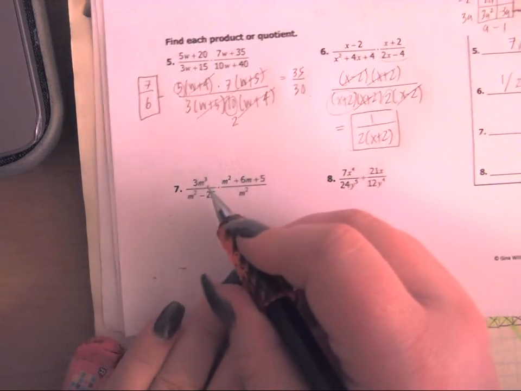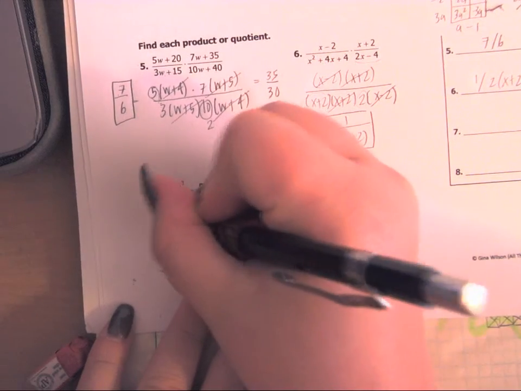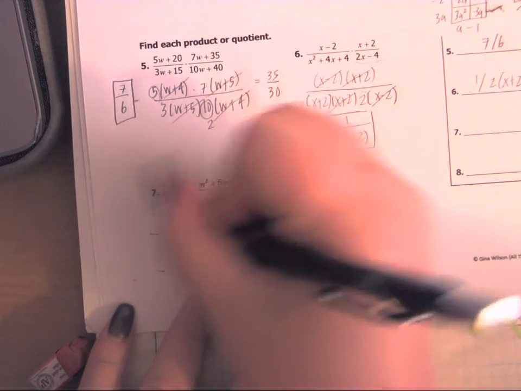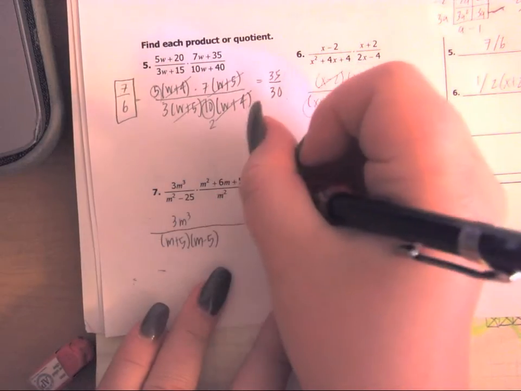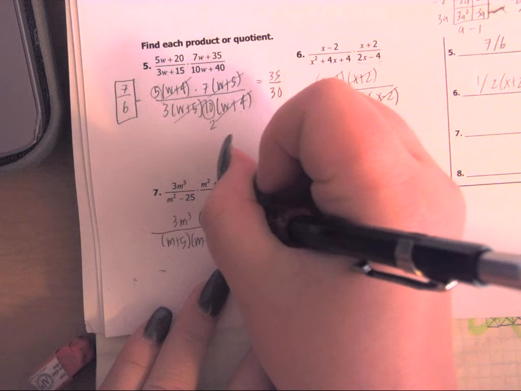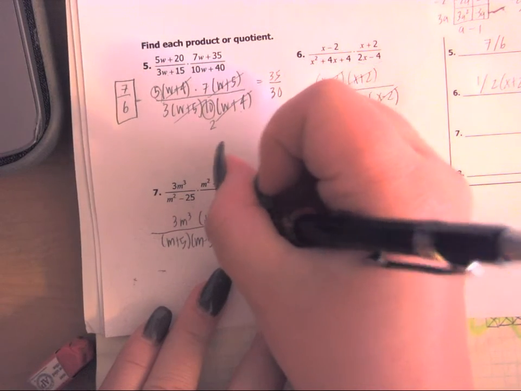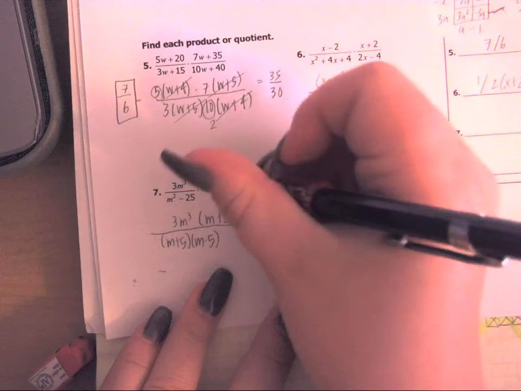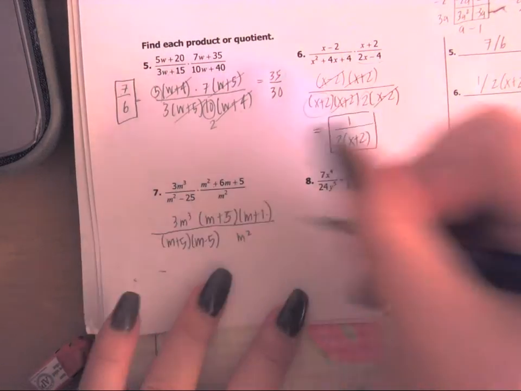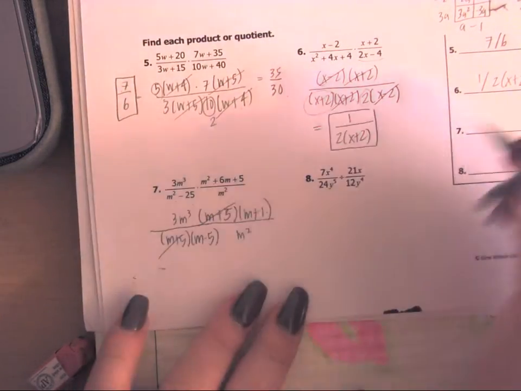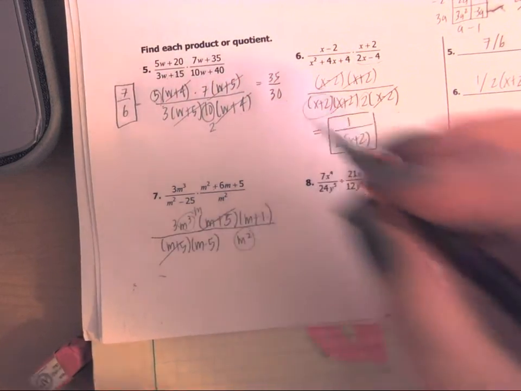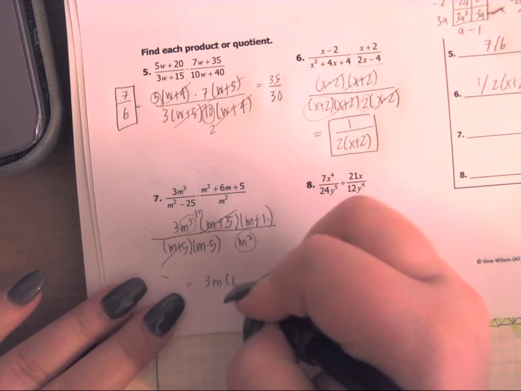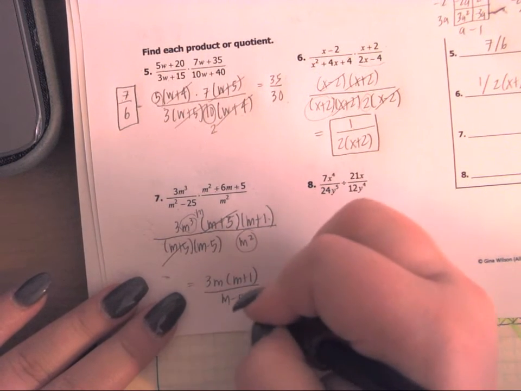Okay, and then this one, this numerator doesn't factor. This one is a difference of squares, so that's m plus 5, m minus 5. And then this is m plus 5 and m plus 1. It's 5 and 1 add to 6 and multiply to 5, and then you have m squared. Then the m plus 5's cancel, and then m cubed over m squared becomes m at the top. So then you have 3m times m plus 1 over m minus 5.